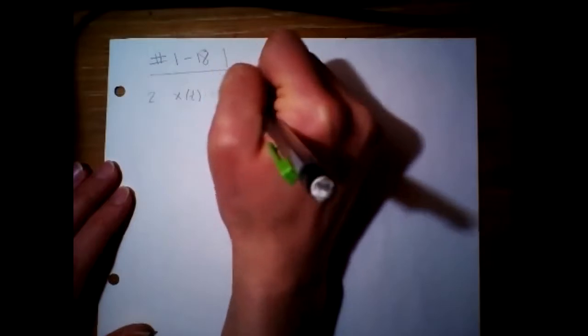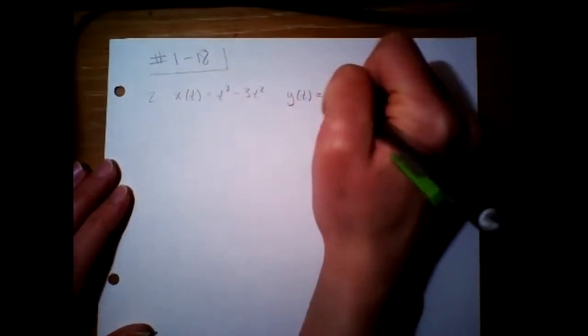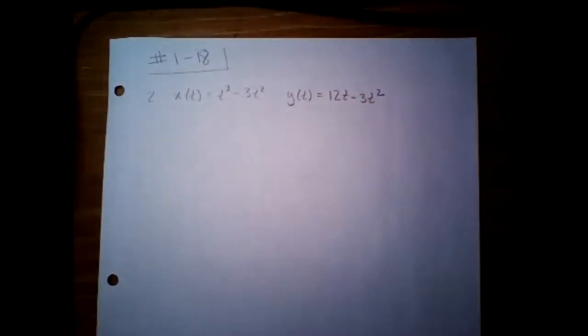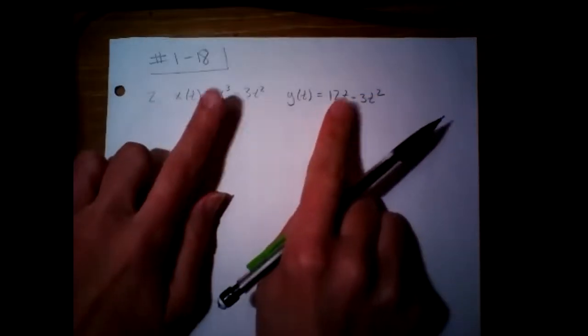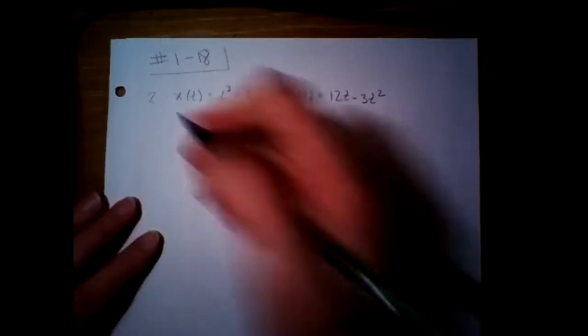All right, so this is a parametric question. We have x of t equals t cubed minus 3t squared, and we have y of t equals 12t minus 3t squared. So we want to know when the particle is at rest. That's when velocity is 0. So we're going to do the velocity for both of these. So we have to get the derivatives of both of them and set them both equal to 0.